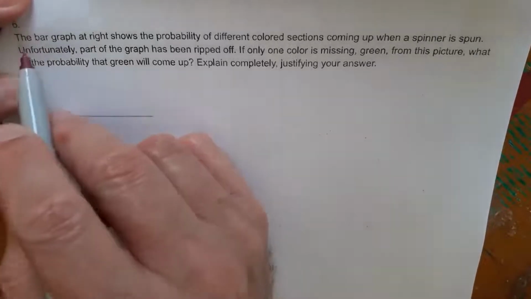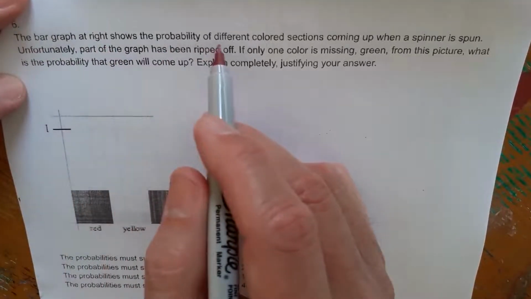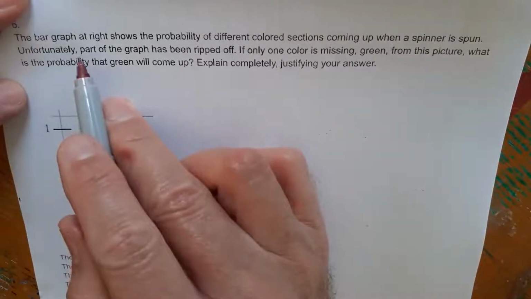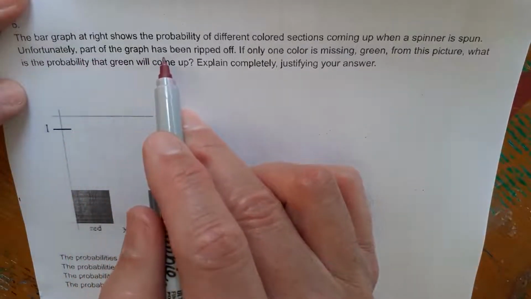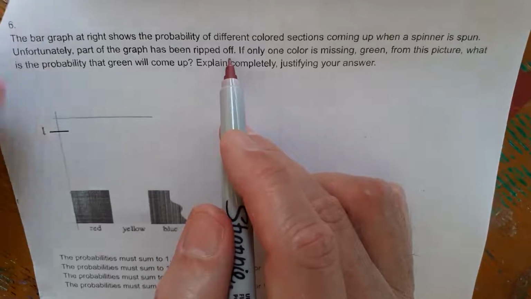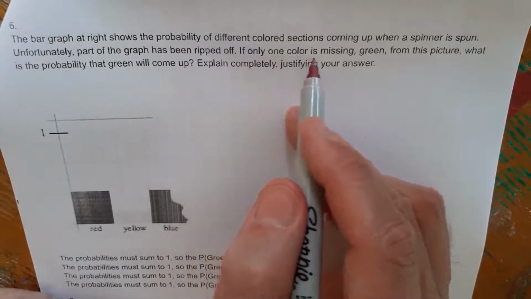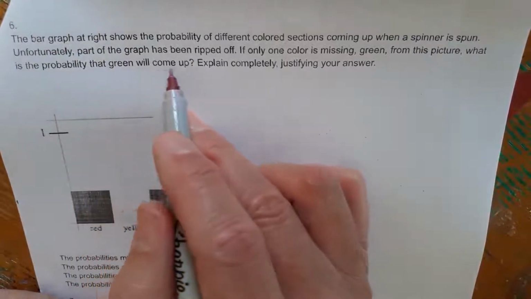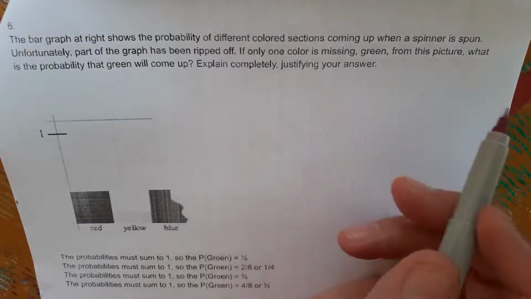All right. The bar graph below at the right shows the probability of different colored sections coming up when a spinner is spun. Unfortunately, part of the graph has been ripped off. If only one color is missing, green, from this picture, what is the probability that green will come up? Explain completely to justify your answer.